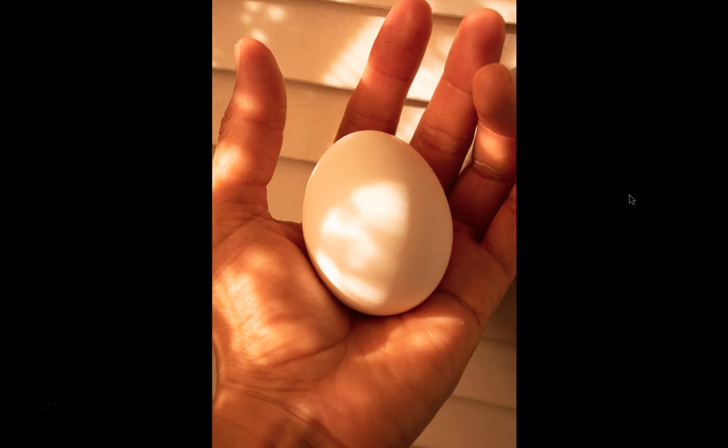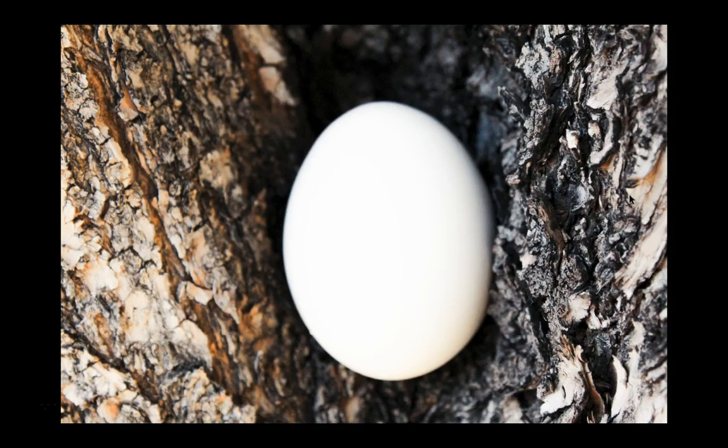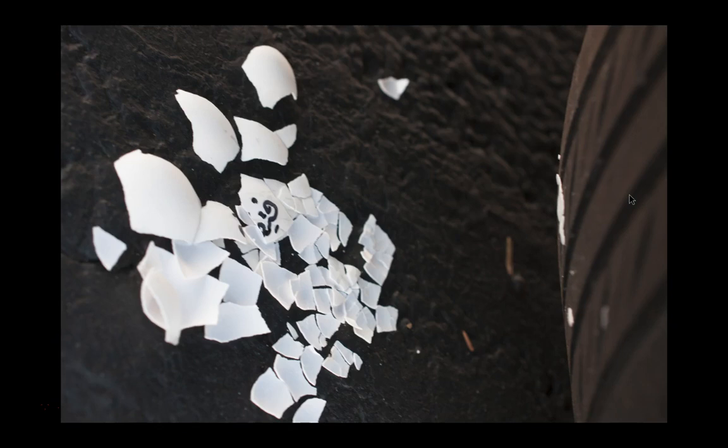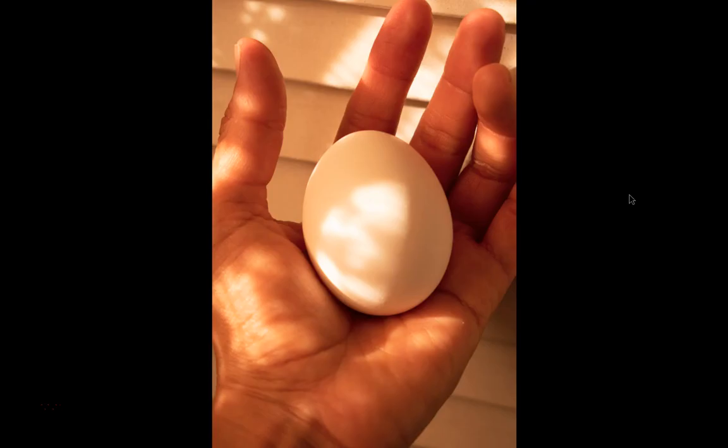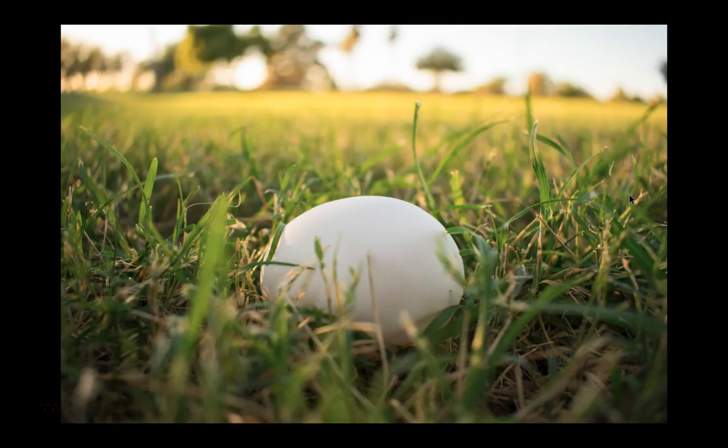I want you to have fun with this project. Take your eggs wherever you go and take lots of photographs of you and your eggs. I want you to be creative. Think about how you can photograph a small object and give it a little bit of personality. And these were just some examples that students shot for this assignment.